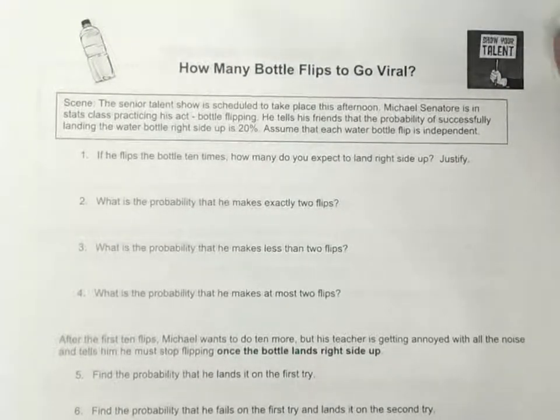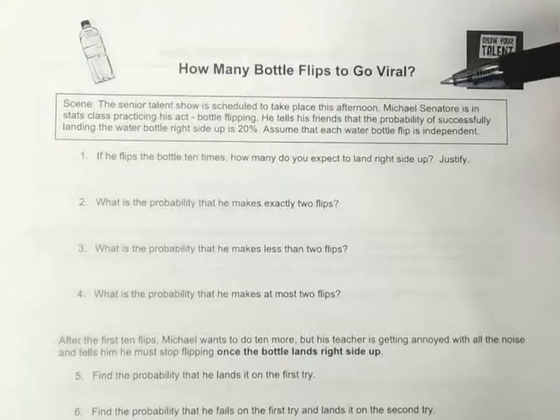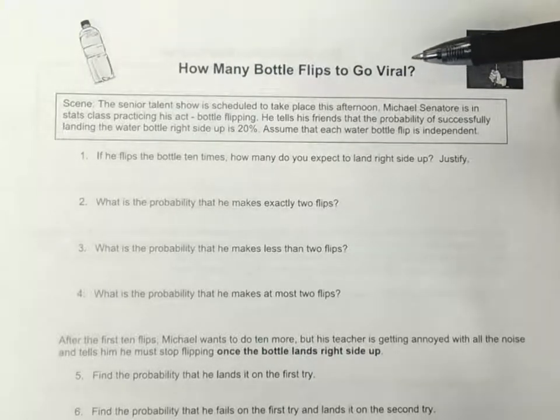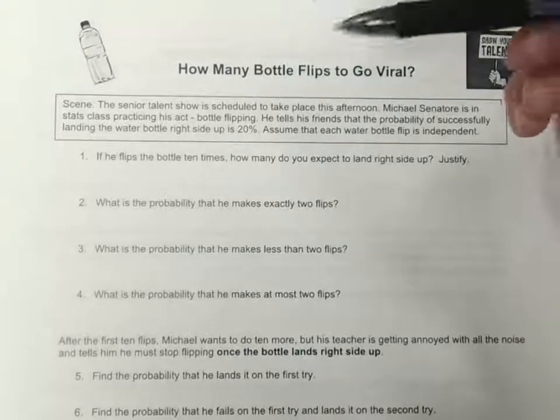Okay, so bottle flipping. I don't know about you, but this drove me nuts when students would take their bottles. It always seemed to be freshmen that were doing this in my classes. That's back when I had Algebra 2.